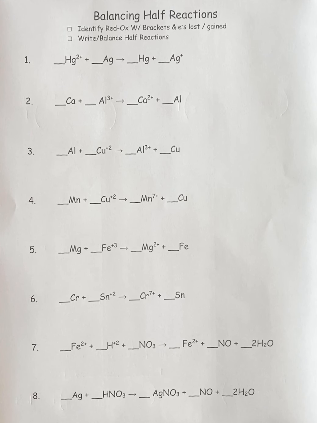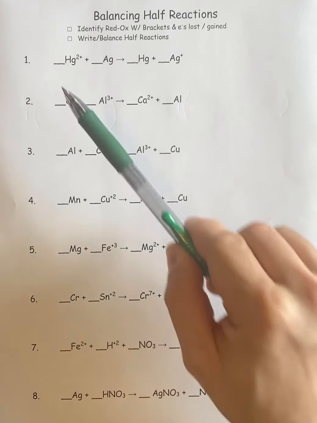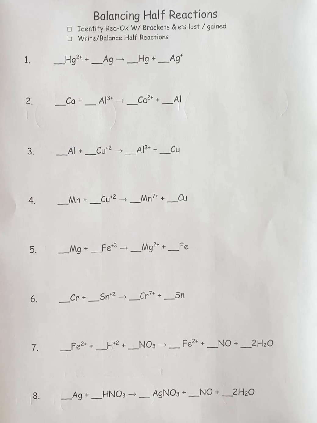For the second half of this video, we are going to do balancing these half reactions. Now, these half reactions usually throw people off because everyone looks at this and says, what do you mean? They're balanced. There's one Ag, there's one Ag, there's one Hg, there's one Hg. But that's not how we're balancing them. We also have to worry about electrons. They are part of matter, and therefore, if the electrons aren't balanced, then the equation is not balanced.